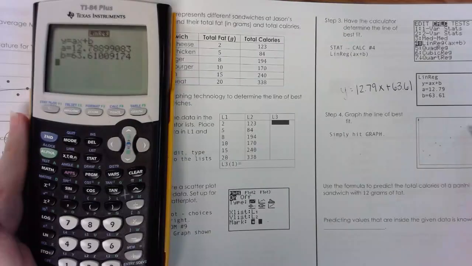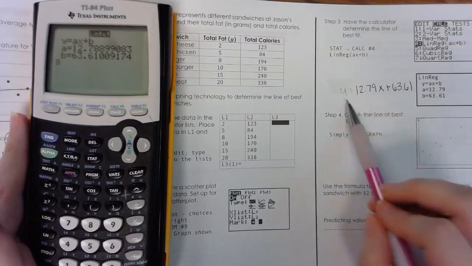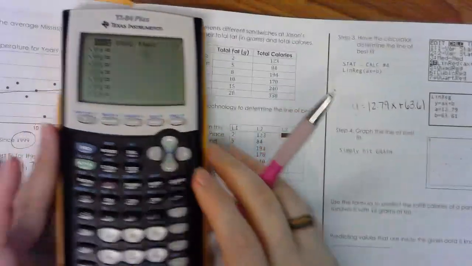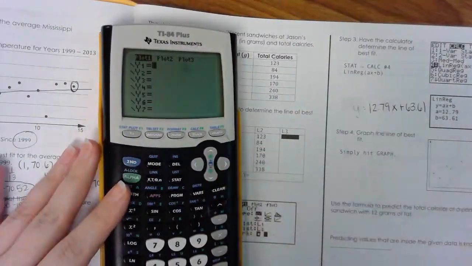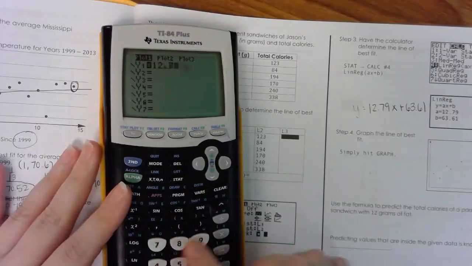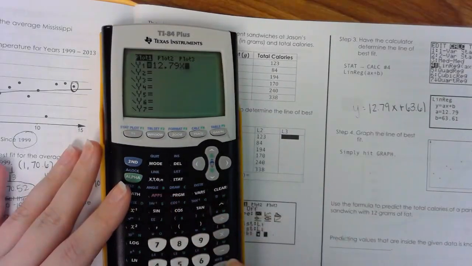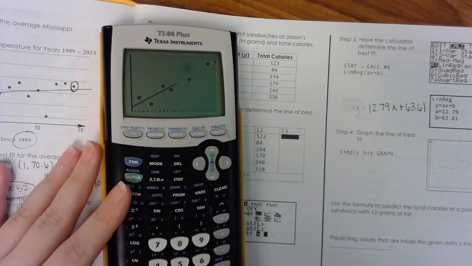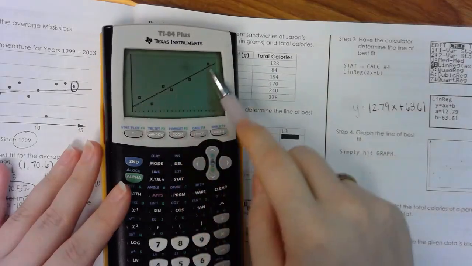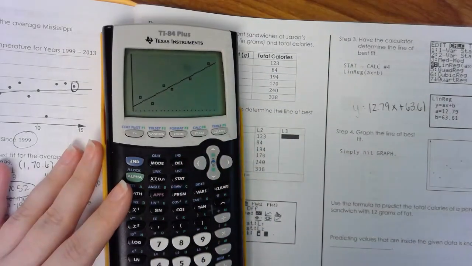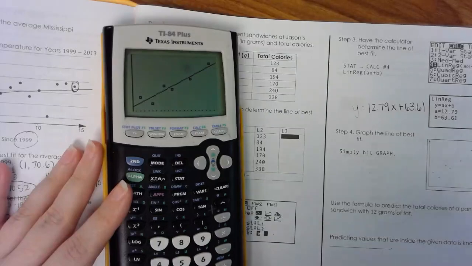Then we've already graphed our scatter plot. We can now take this and graph this equation as well. So I'm going to go to y equals, type in 12.79x plus 63.61. And you can see that that line goes straight through the center of that data. It's much more accurate than if we had tried to make our own.